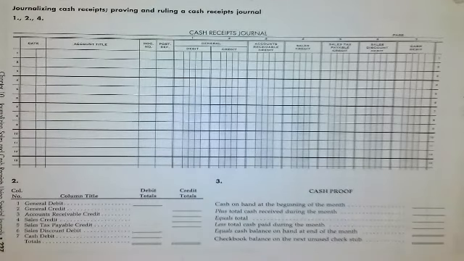It says, October 4th, received cash on account from Oakley Company, $371, covering sales invoice 96, receipt 144. So obviously the first thing you're going to do is October 4th. And then we received cash on account from Oakley Company.